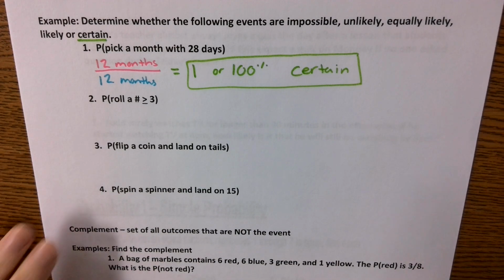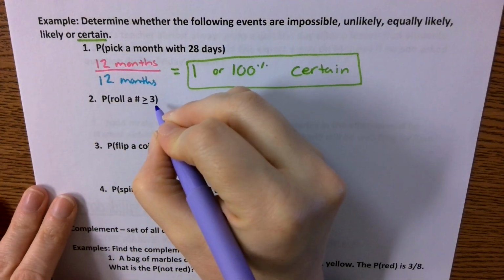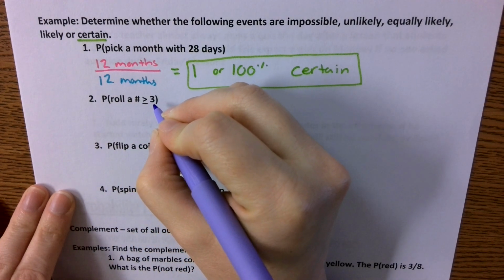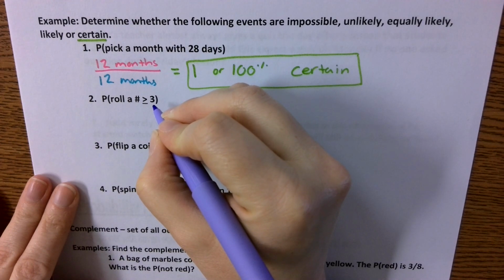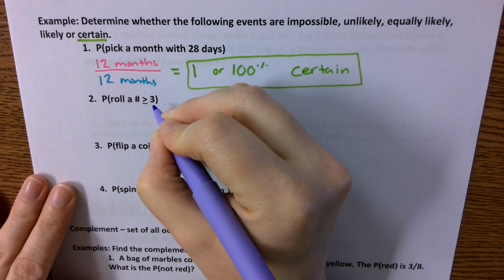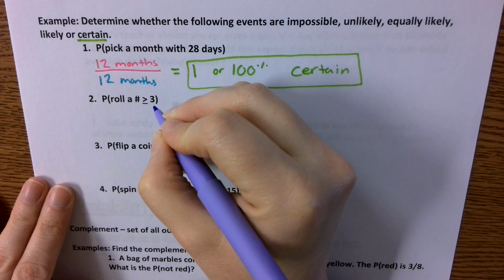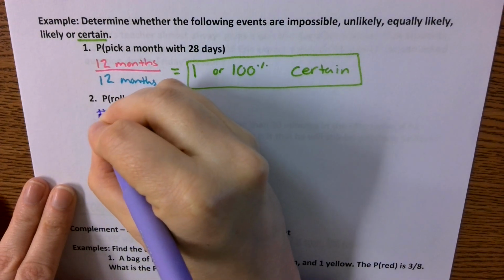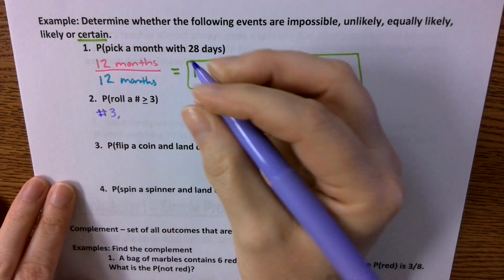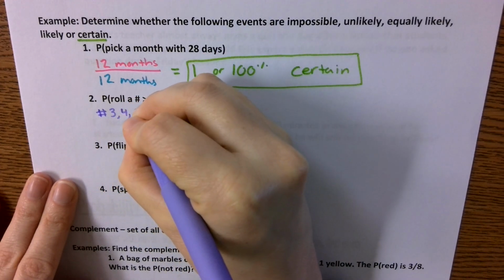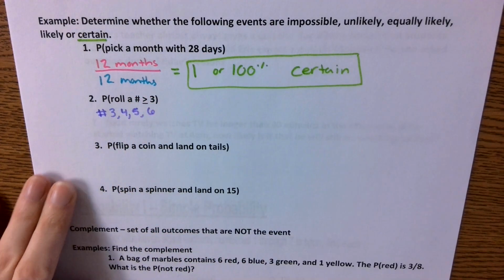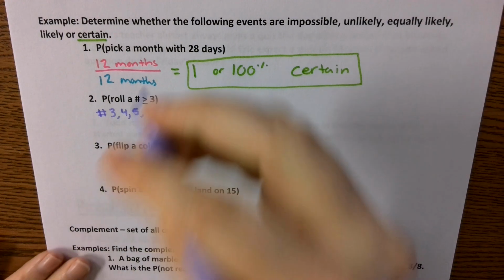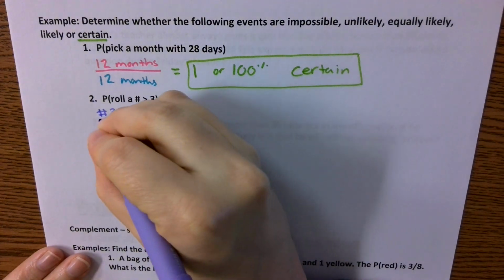Is 1 greater than or equal to 3? No. Is 2? No. Is 3? Yes. So the number 3, what about 4? Yes. 5 and 6. Okay? So there are 4 total numbers.